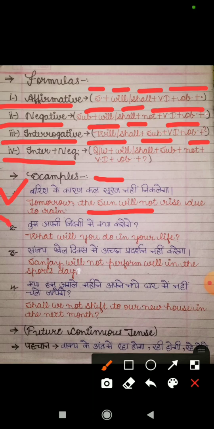Second sentence is तुम अपनी जिंदगी में क्या करोगे, which is an interrogative sentence because a question is being asked here, and kya is also given. First of all we will write the English of kya, that is what, and then according to the subject we have to use our helping verb. The subject is you, so with you we have to use will. What will you do in your life?